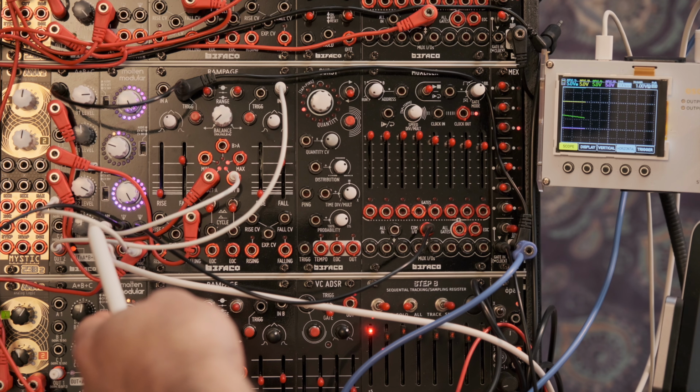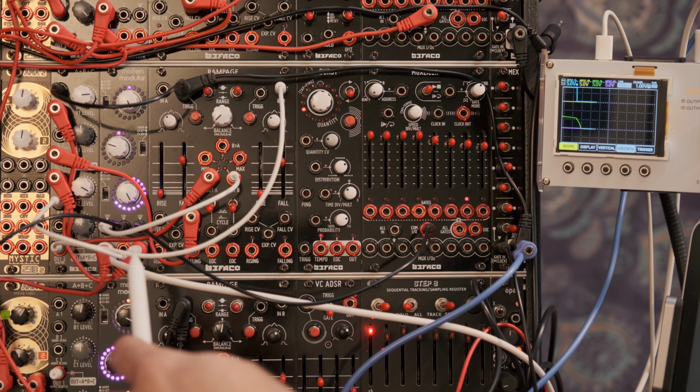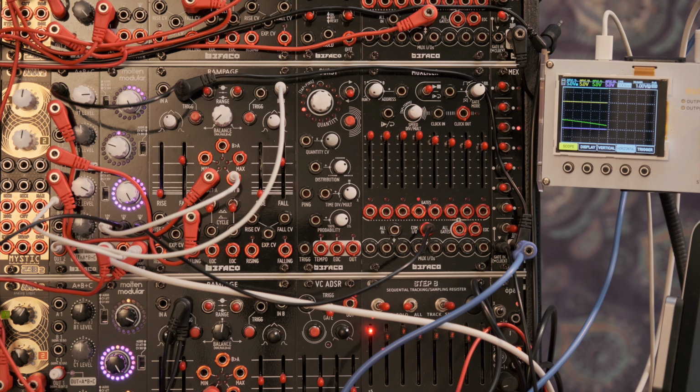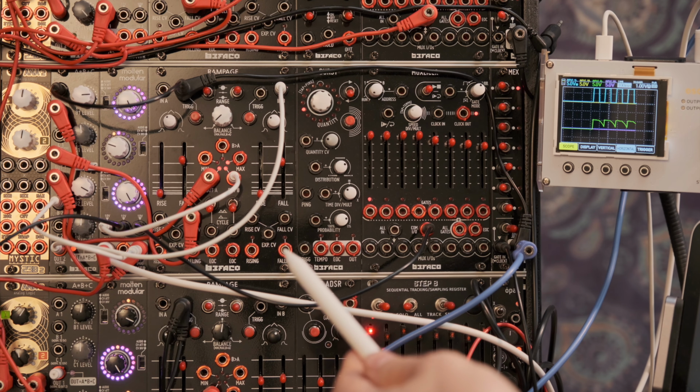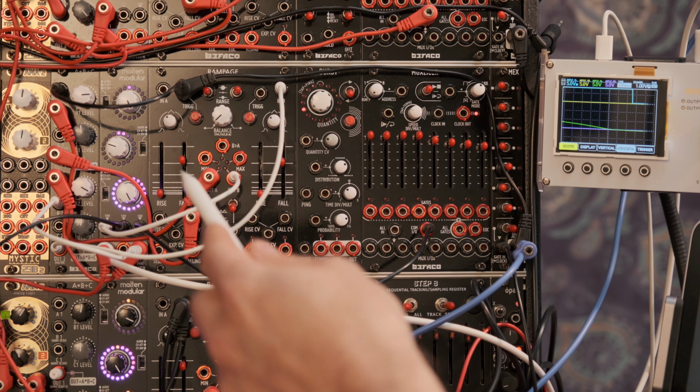The white path here is modulating the velocity. That's the final level of the envelope as it goes out to the filter and VCA. The red path here is modulating the decay time of the envelopes. So let me show you what's happening there.